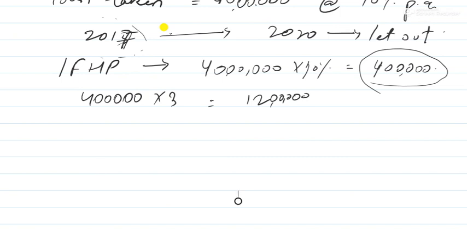12 lakh is a huge amount. If I give you a deduction of 12 lakh at once, even your income is not that much. Your income will not be 12 lakh, so the deduction will be wasted. The assessee says, yes, right. So he says, do one thing.